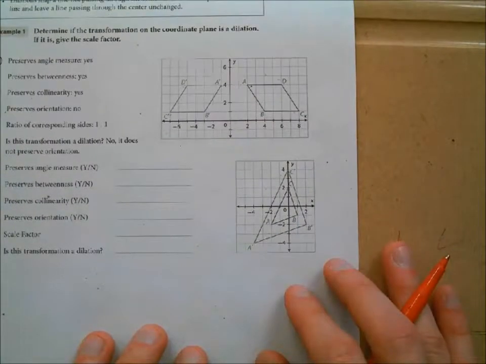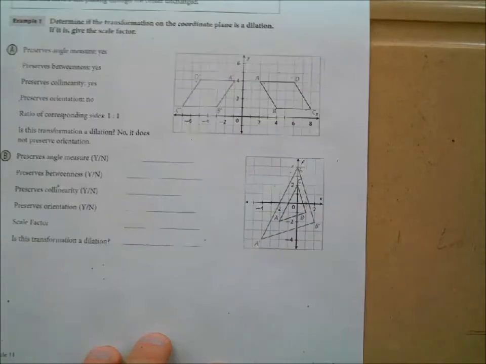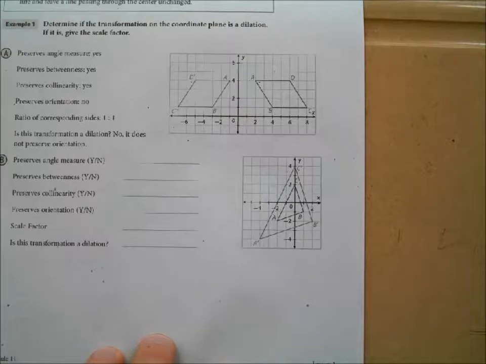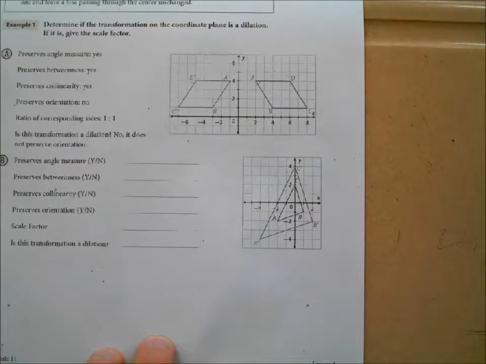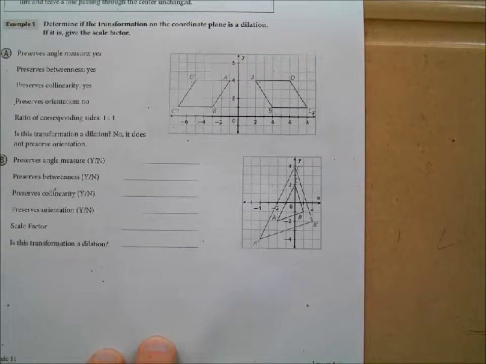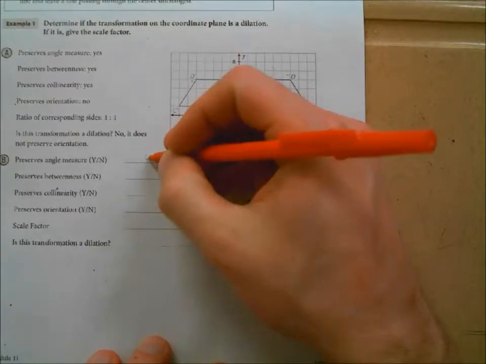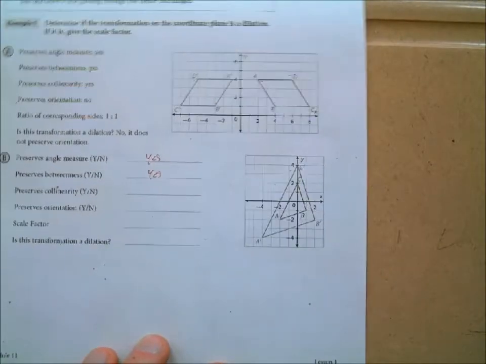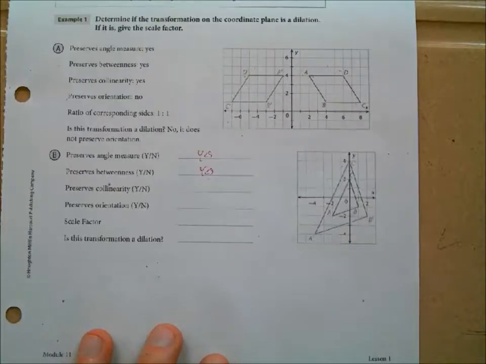Okay, let's look at letter B. Does it look like in letter B that we preserve angle measures here? Yeah, it does, right? It looks like it preserves angle measures there. So we'll say, yeah, that's fine. Does it look like it preserves betweenness of points? I guess so, yeah. That's kind of hard to see, but we'll say so. Does it preserve collinearity? Are things that start on the same line, do they end up on the same line still?